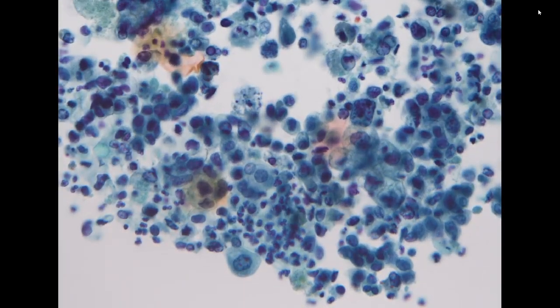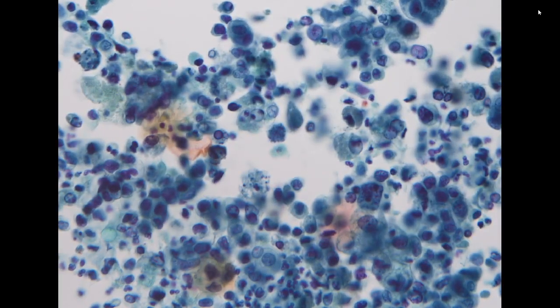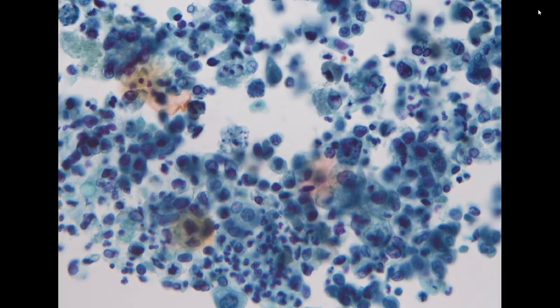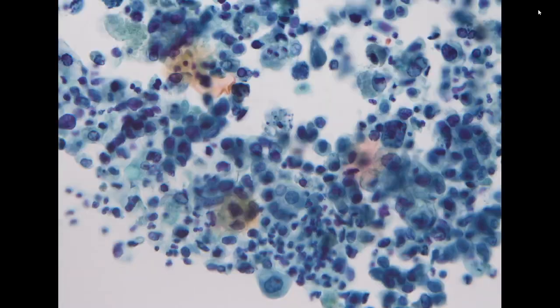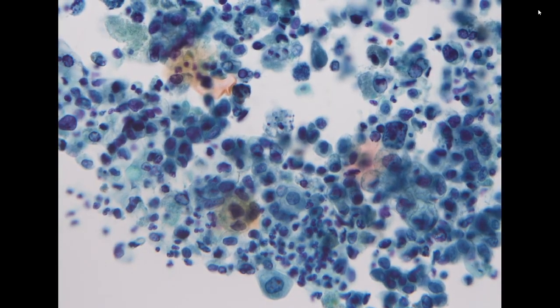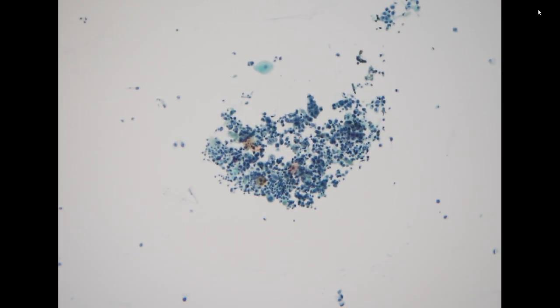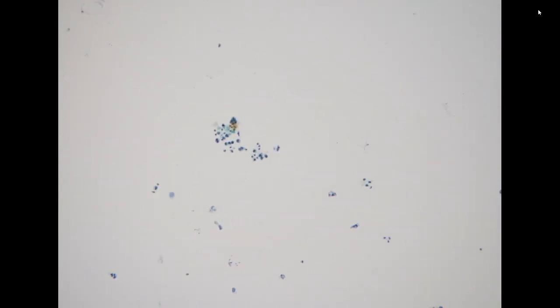So based on the cytomorphologic features, we have a lot of atypical cells, it's highly cellular, and all of these cells show marked hyperchromasia. Some of the cells show coarse chromatin, some with more apparent increased NC ratio, and the patient had a clinically detectable mass lesion at the posterior wall. So I think we can directly call this positive for high-grade urothelial carcinoma.